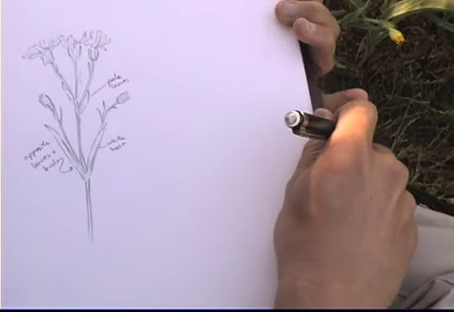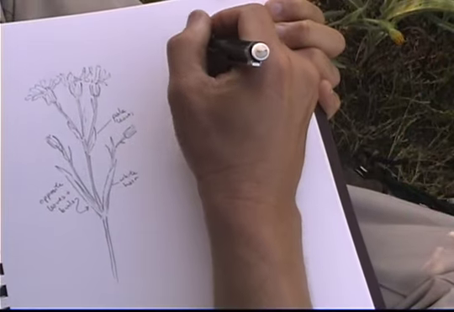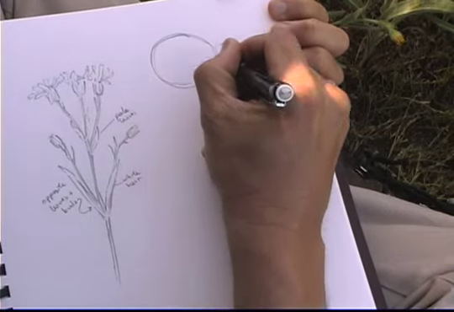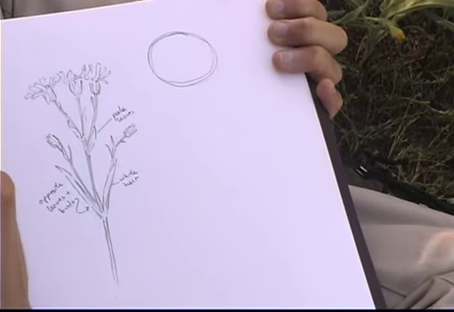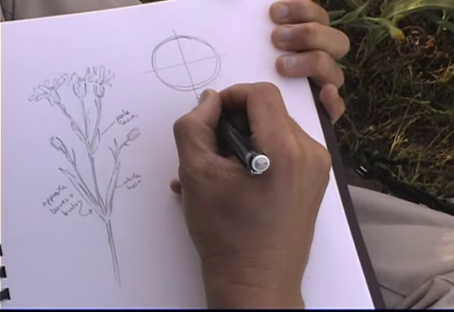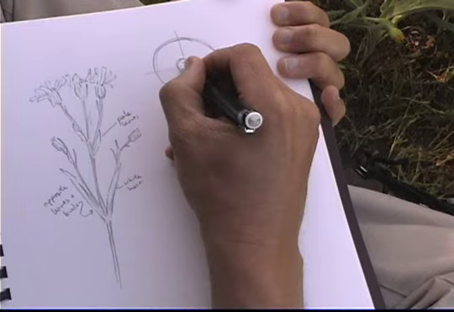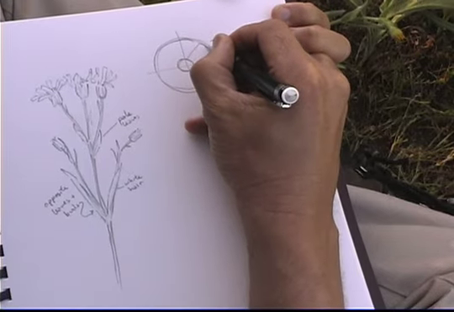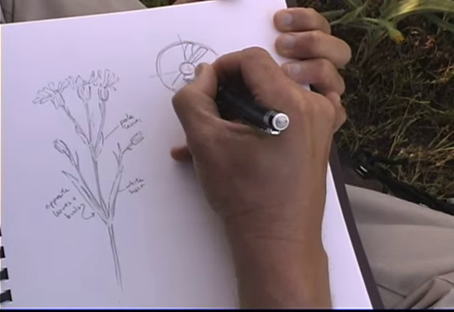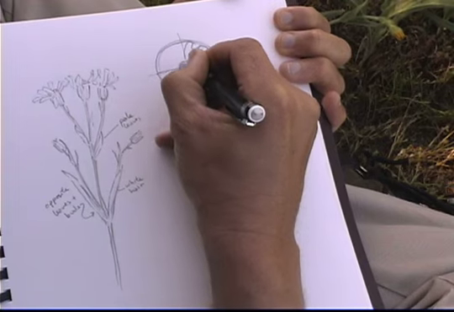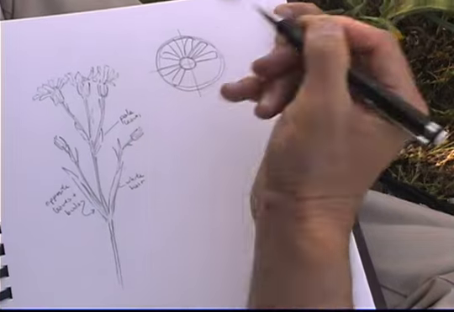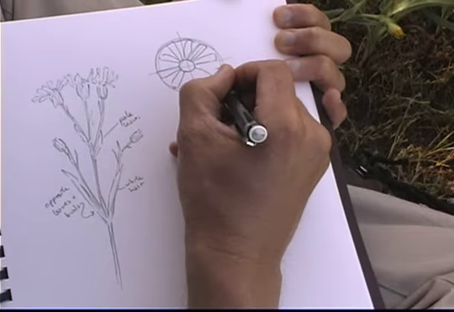Let's first think of looking straight down on the flower. If I can approximate the shape of the flower with a circle, I can find the center of that by making crosshairs through it. There's the center of my flower. This diagram then helps me get the length of all my petals here. But you probably already knew that.